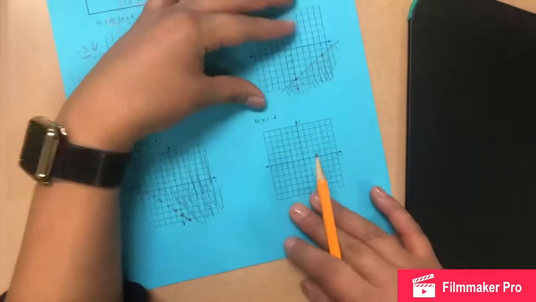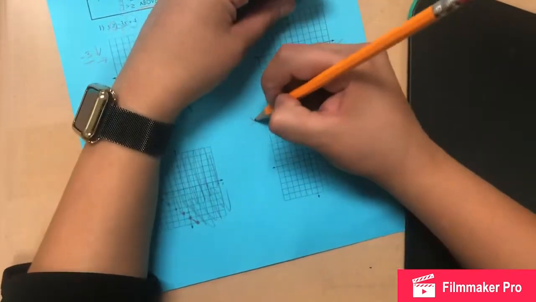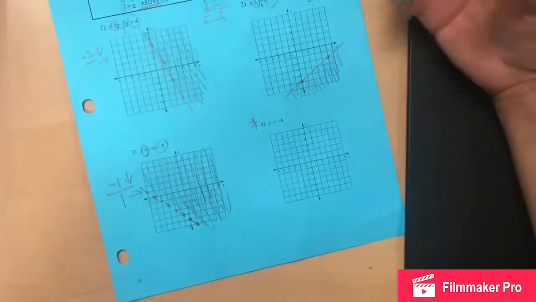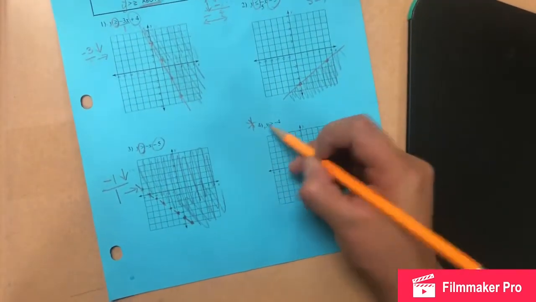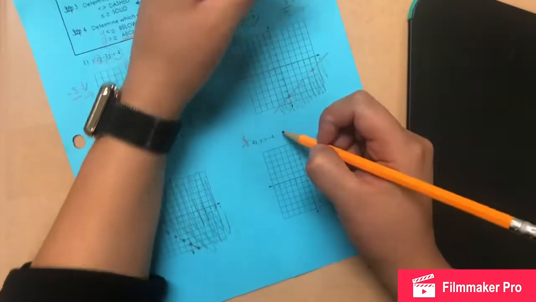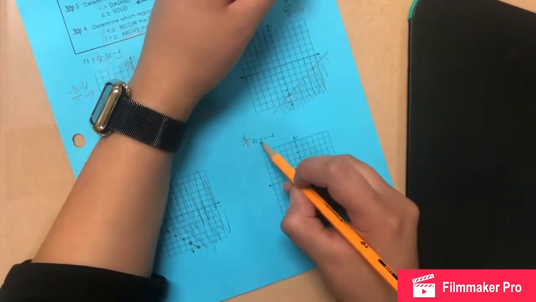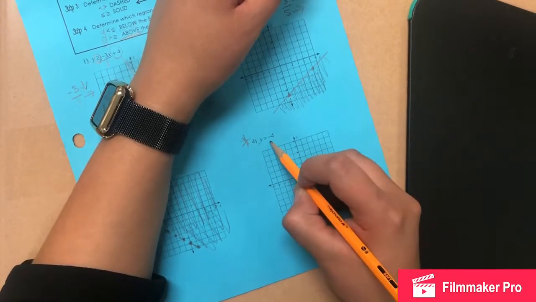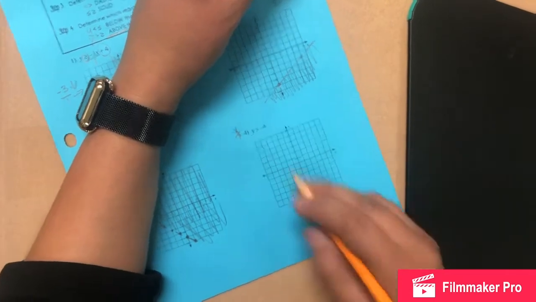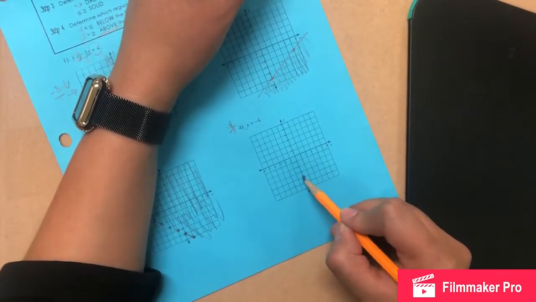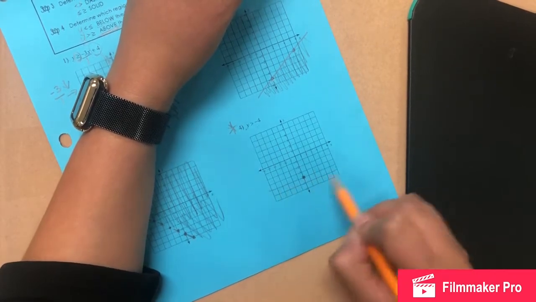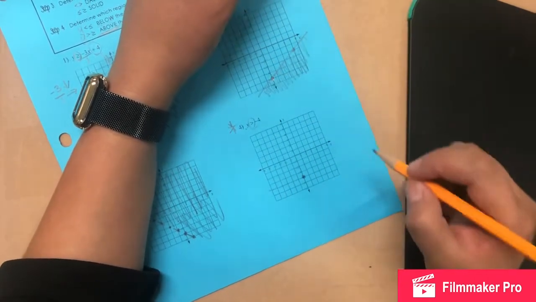Okay. Number 4 is a special case. So pay close attention. I teach it a little differently. So when you just have y and a number, this means it's going to cross the y-axis at -4. So the y-axis at -4 is right here. And since it's going to cross the y-axis at -4, that means to cross it, it would be horizontal, like this.